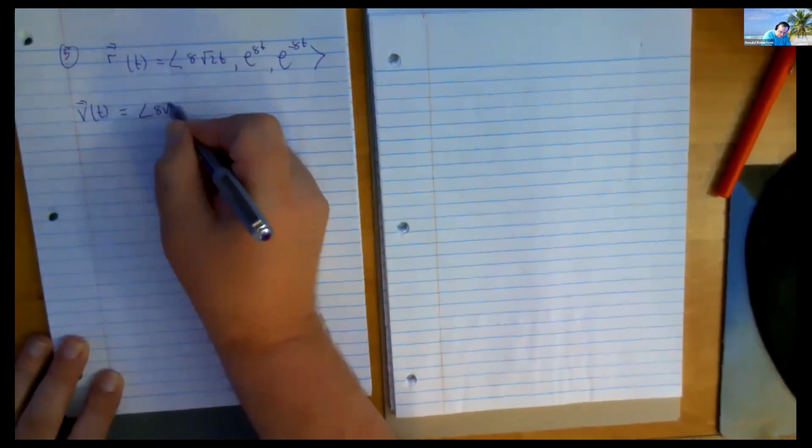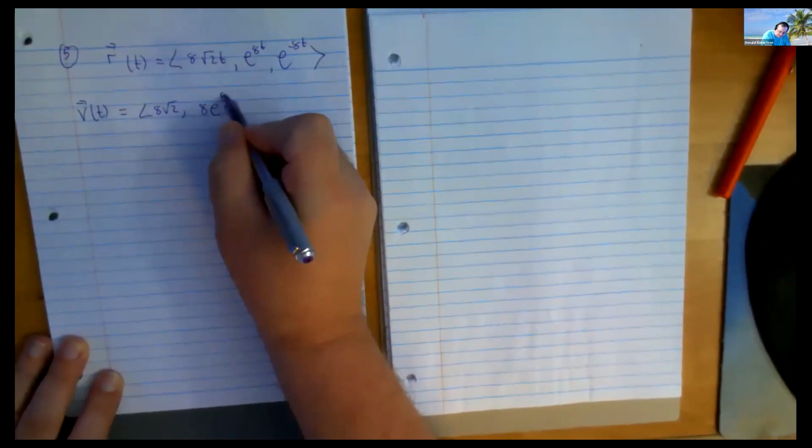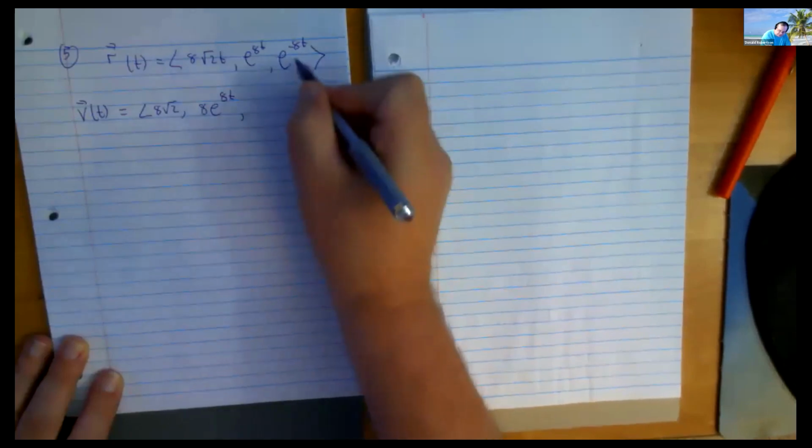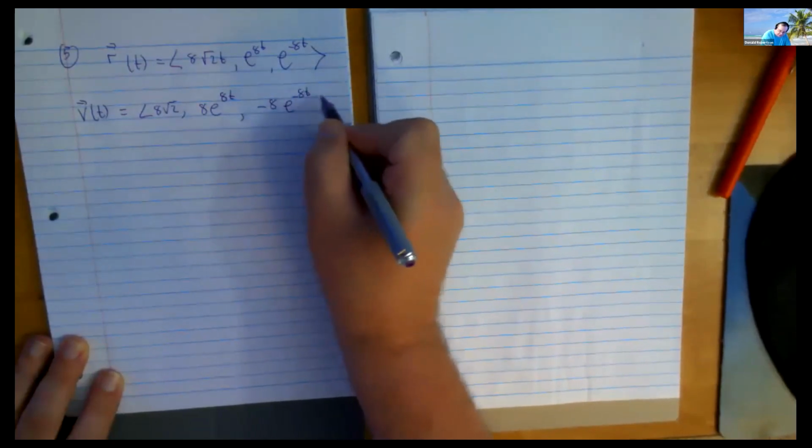Okay, let's go for the velocity vector. If you differentiate this guy, you just get 8 root 2. You differentiate this guy, you get 8 e to the 8t. If you differentiate this guy, you get that. The fact that you're not getting unit tangents and unit normals does make these questions a lot less onerous, aren't they? I mean, yeah, no biggie.